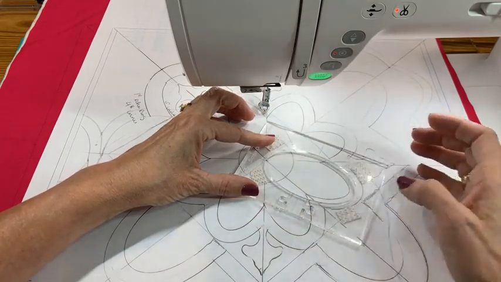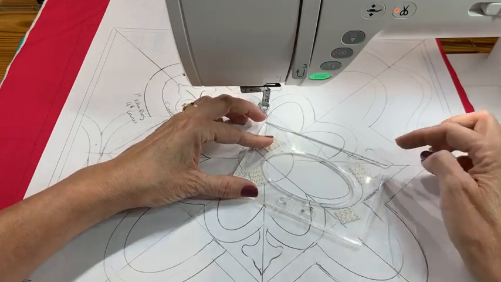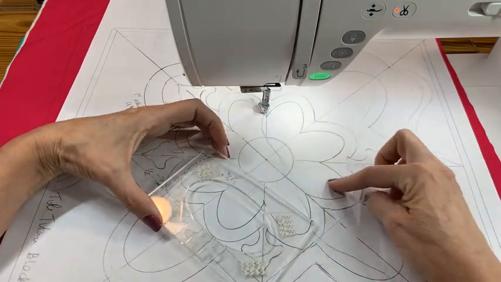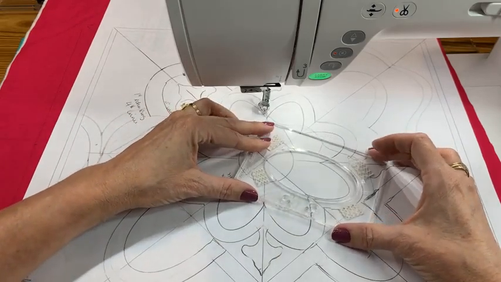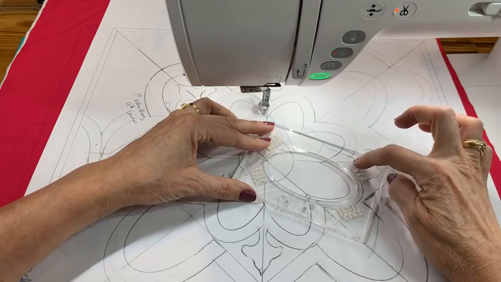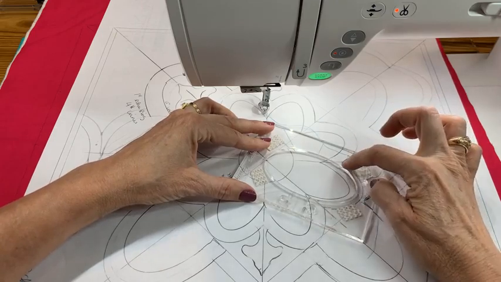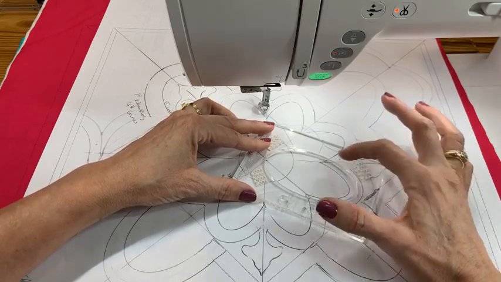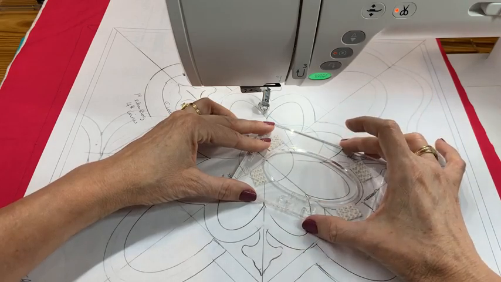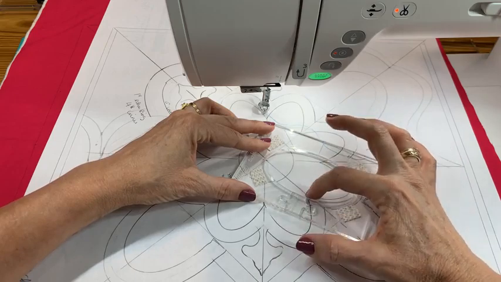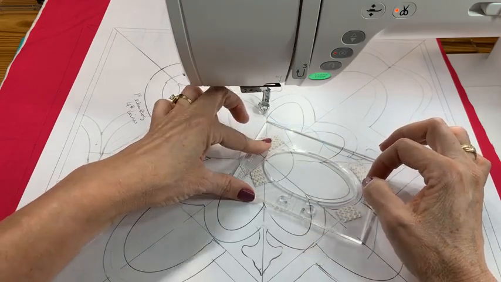There's no guessing. If I wanted to, I could put an additional center line in here to line up my oval, but I'm just going to use these little marks right here and try to make them the same distance away from the crosshair. And visually, I can look and see, because there's only one place where I'm going to have a 1/4 inch on each side.